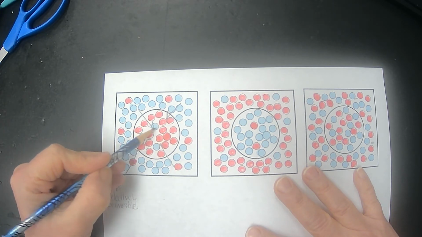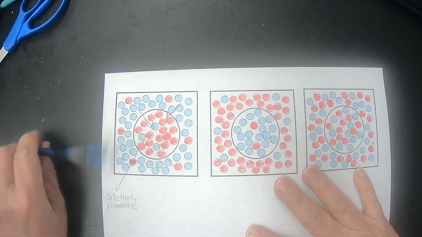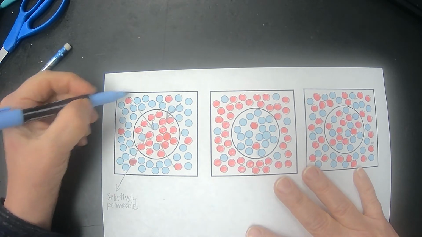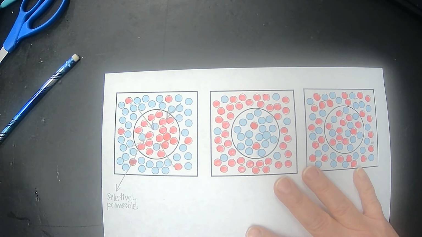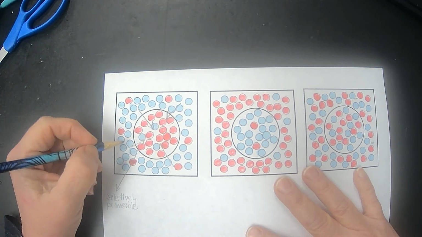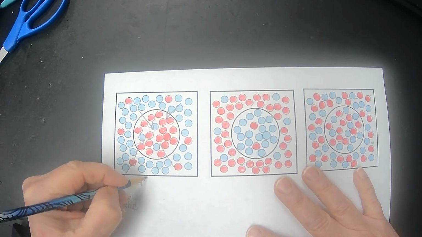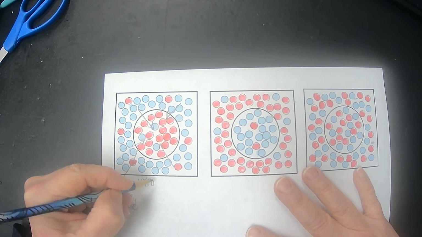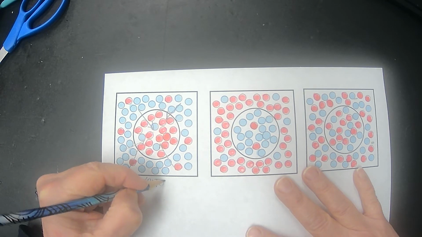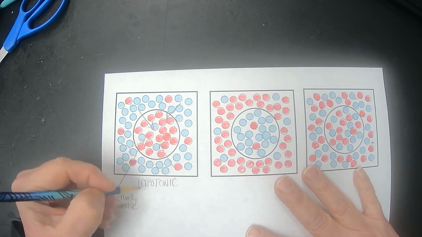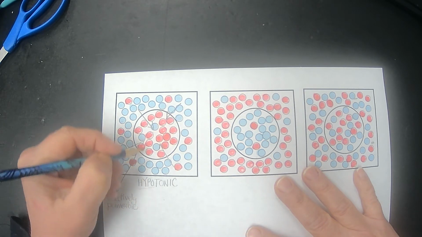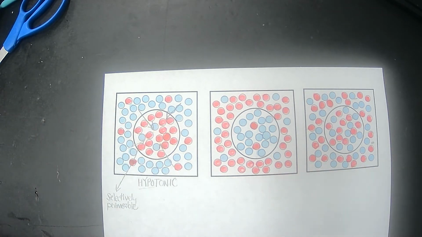Because there's more water outside of the cell than inside, we call this term hypotonic. Hypo means less in the cell.